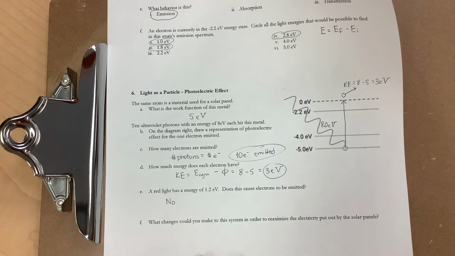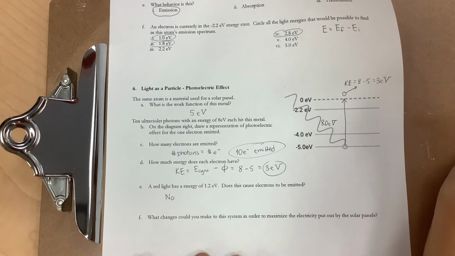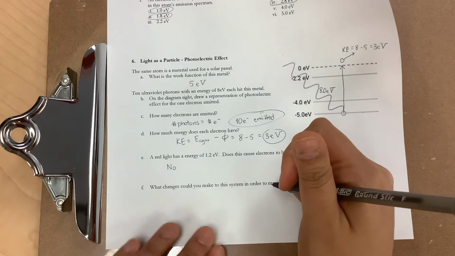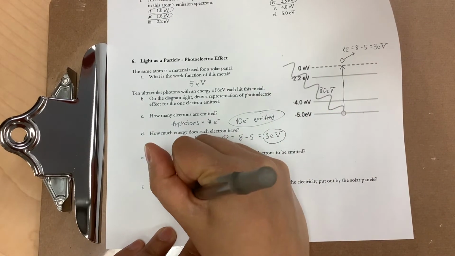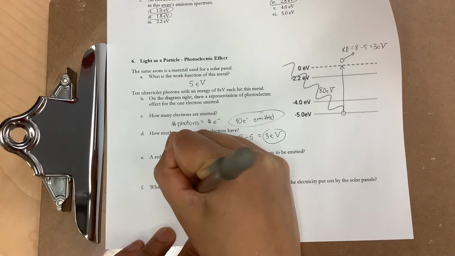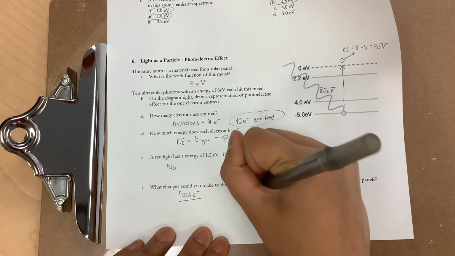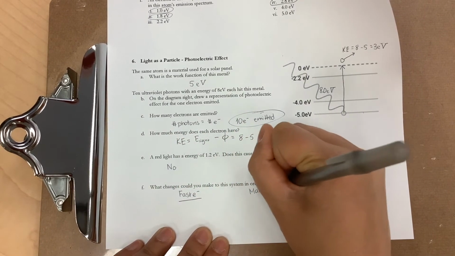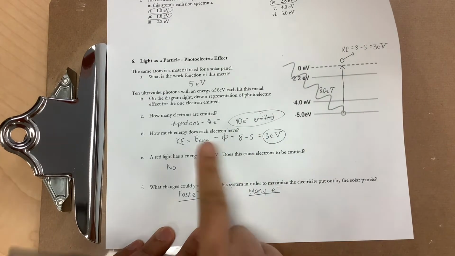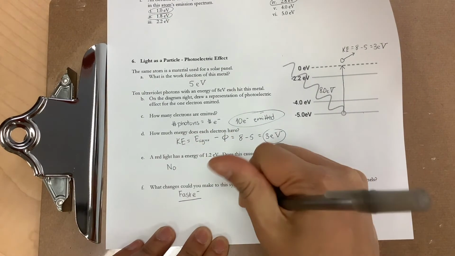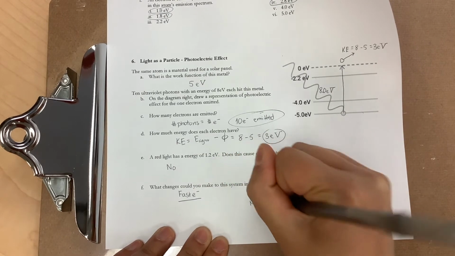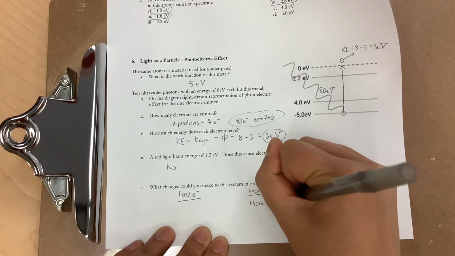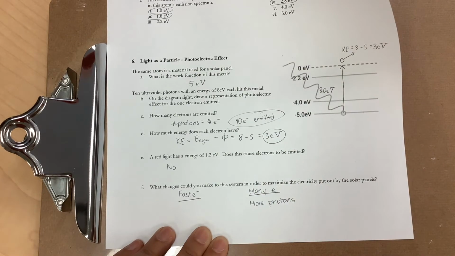So there's a few choices you have to make to make the best solar panels possible. Good solar panels should have both fast electrons and many electrons. In order to have more electrons, I need more photons of light. And you could do this in a few different ways. You could increase the solar intensity, you could make the light brighter. Anything having to do with increasing the number of light particles would increase the number of electrons.